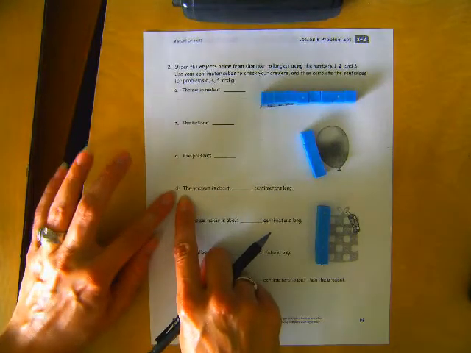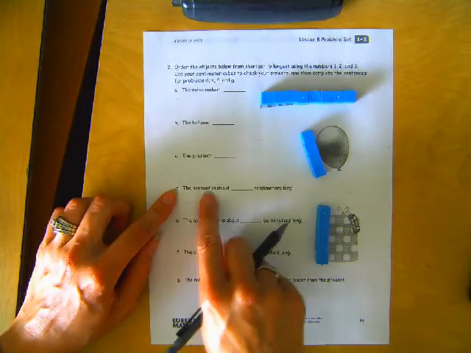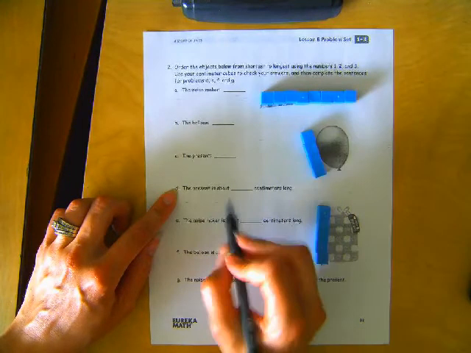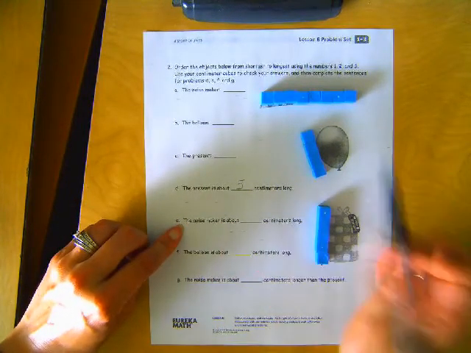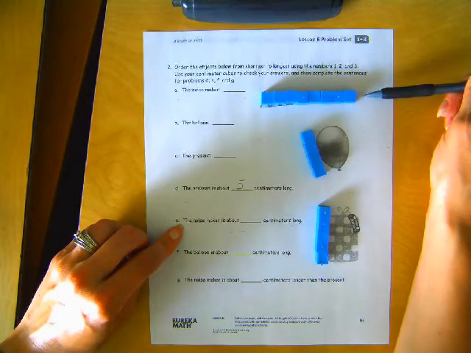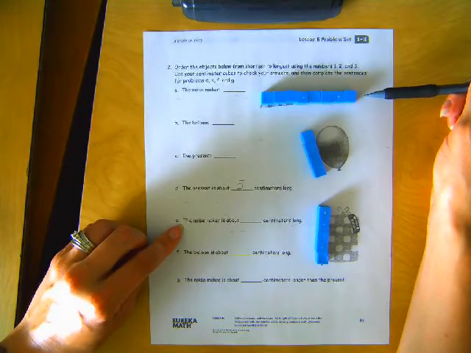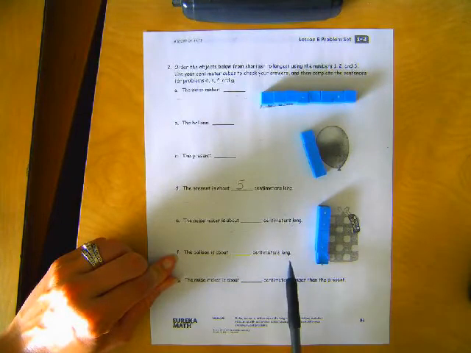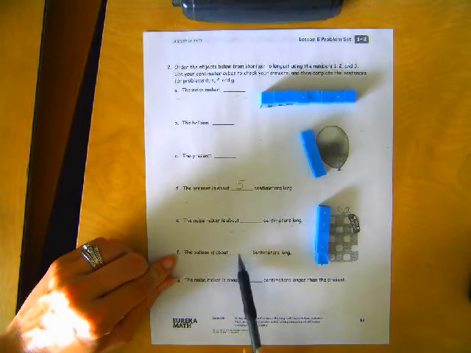So let's get down to D first. We're going to go out of order here. It's just going to help us organize a little bit better. So the present is about blank centimeters long. 1, 2, 3, 4, 5. The noisemaker is about blank centimeters long. The noisemaker is up here. Go ahead and count and write how many centimeters long the noisemaker is. And then for F, the balloon is about blank centimeters long. Write how many in there.